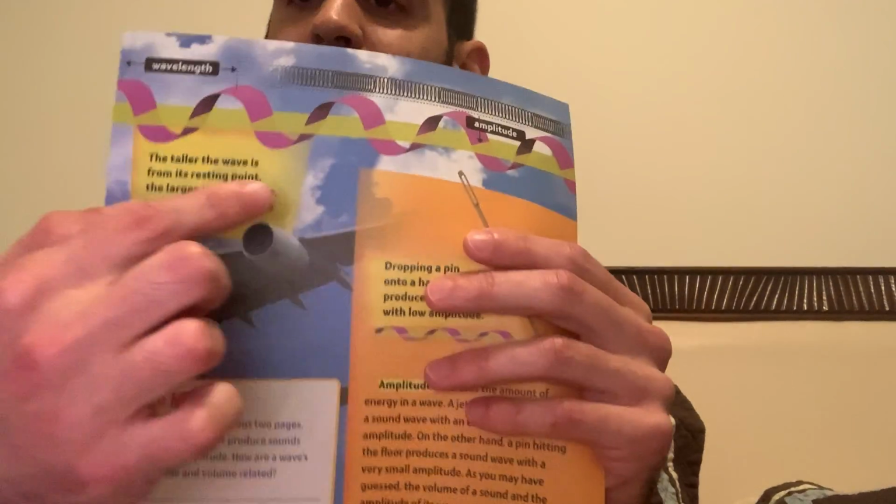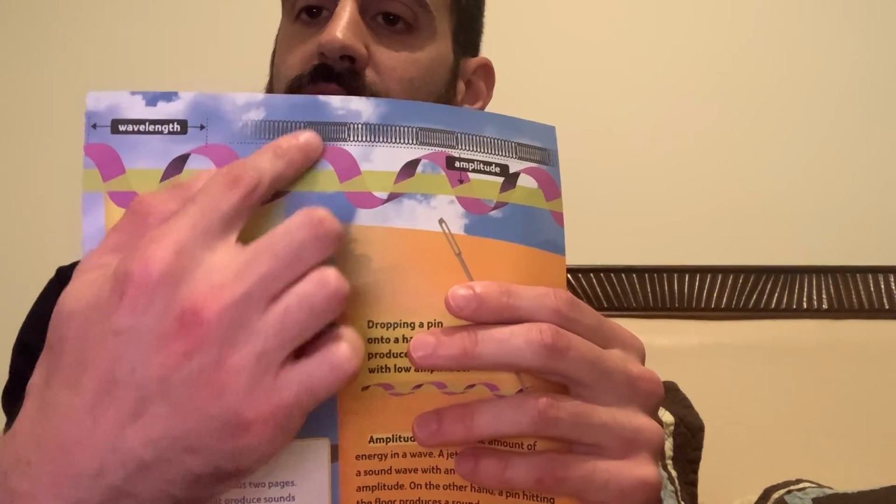So I'm going to read right here, right below the diagram. It says the taller the wave is from its resting point, the larger the amplitude, and the more energy the wave carries. So that means basically the higher it is, the higher the amplitude. The lower or more shallow it is, the less energy it's going to carry. Less amplitude.